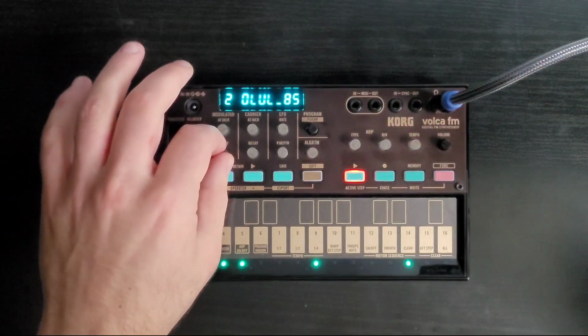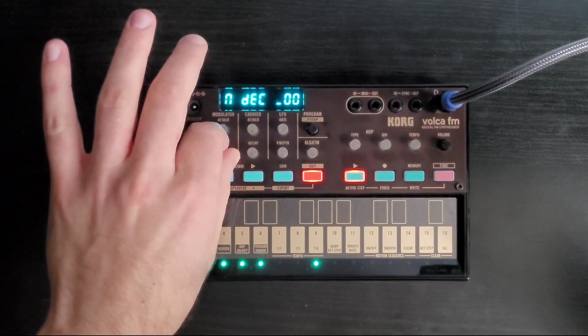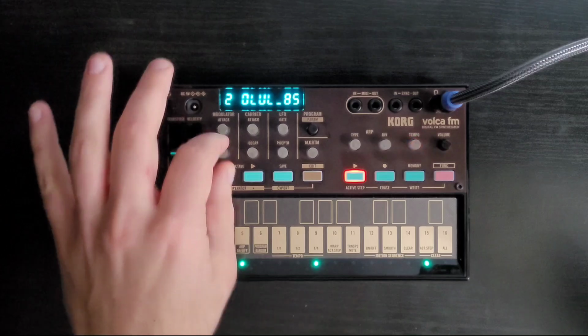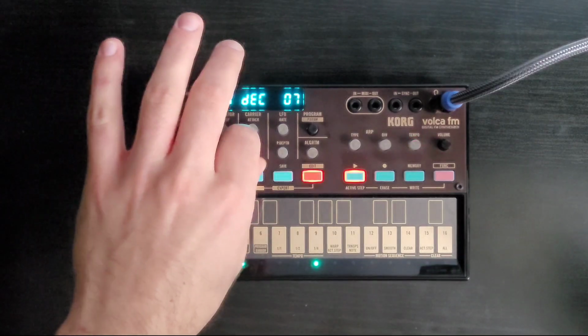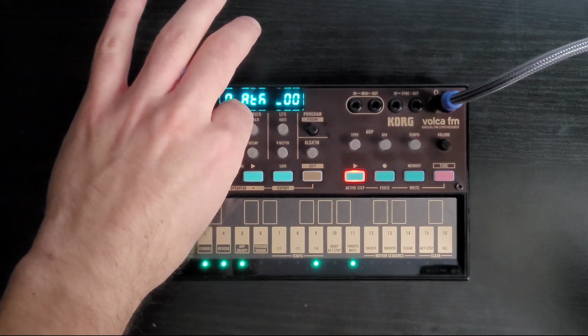And then, people might say, well, you're not accessing the envelopes. That's what these knobs are for. Obviously, these aren't as extensive as the envelopes in the deep editing menu, but you have quite a bit of envelope control just with the knobs as well.